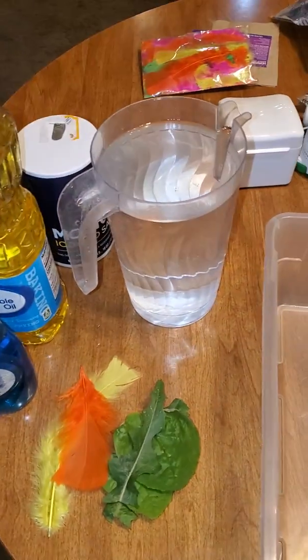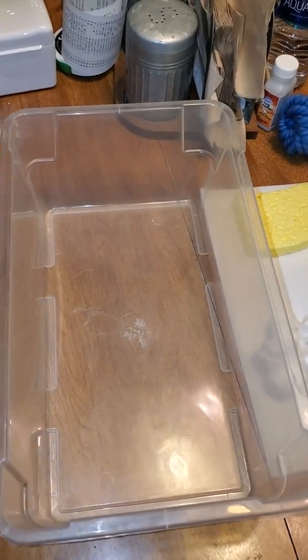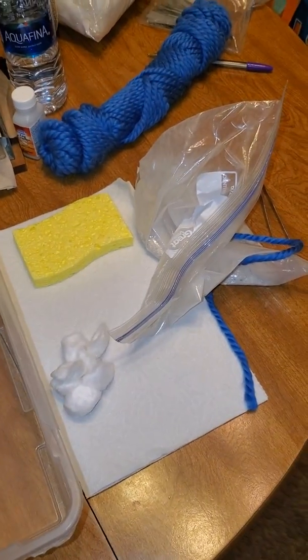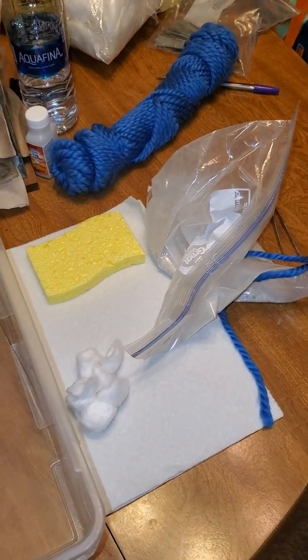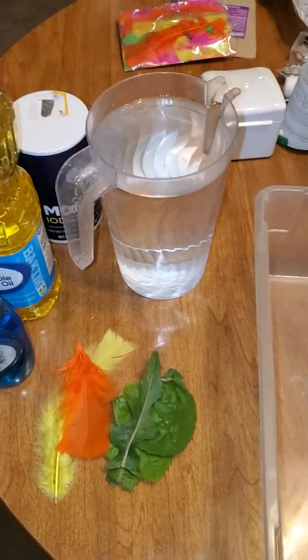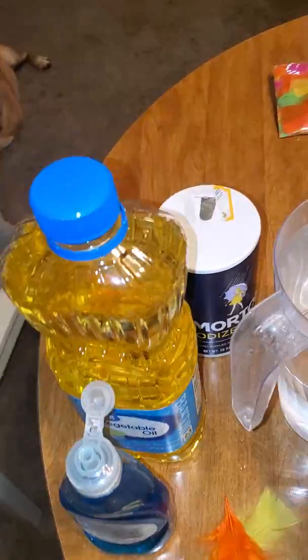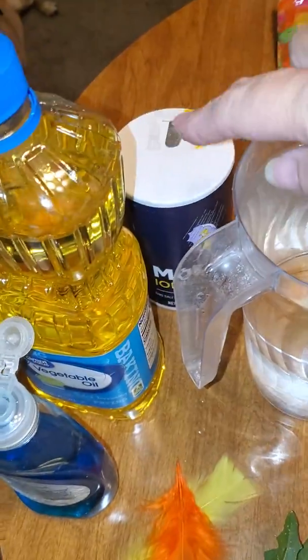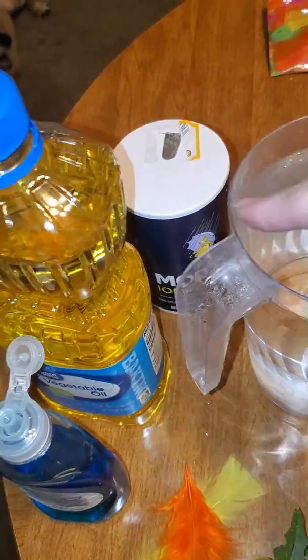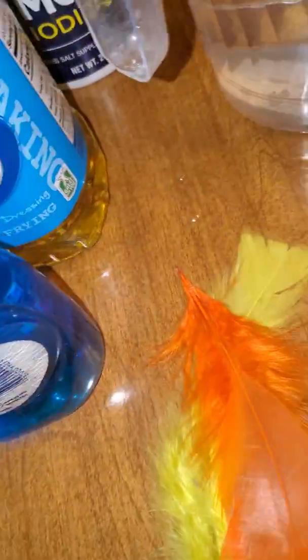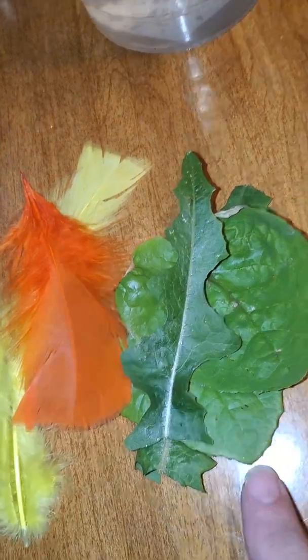I'm here to do the experiment for the oil spill. I have all my stuff. I have my water. I have my salt to show that it's going to be like seawater. I have my oil. I have my Dawn. I have my feathers and some greens.